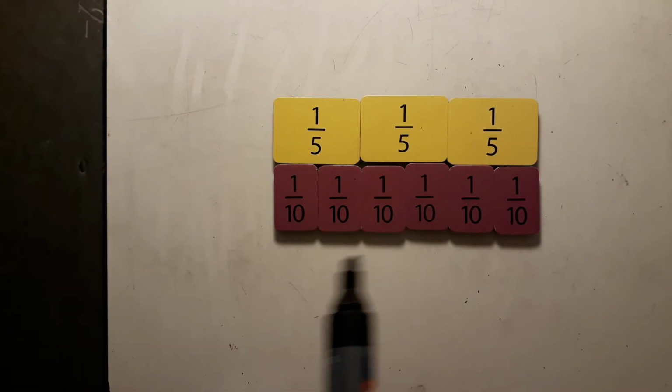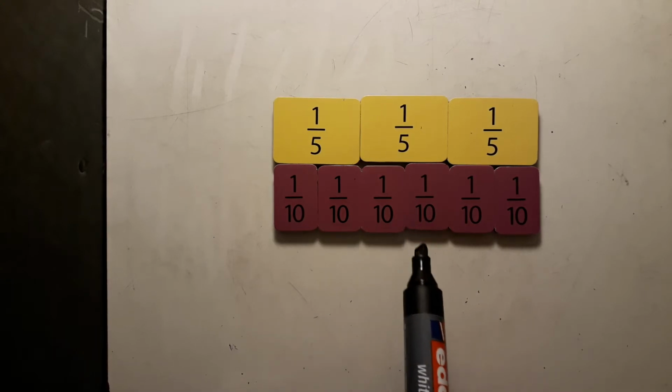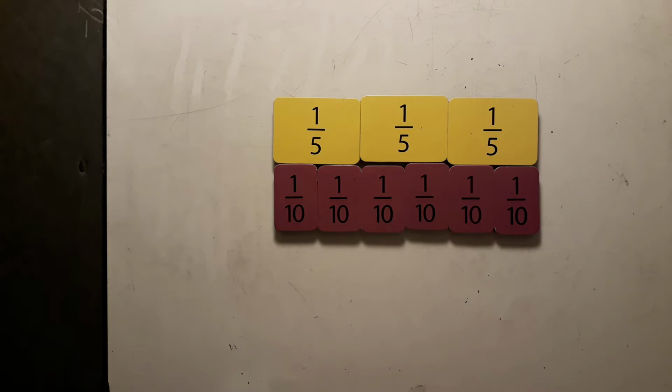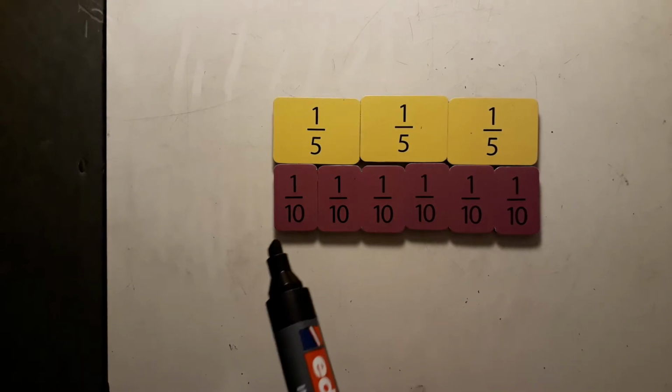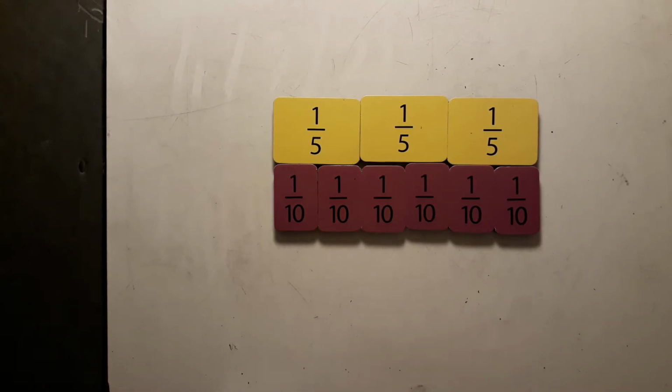On the board I've put a little fraction model, bars, showing 3/5 is the same as 6/10. I'm now going to write those fractions.